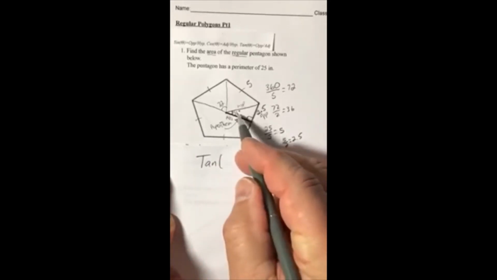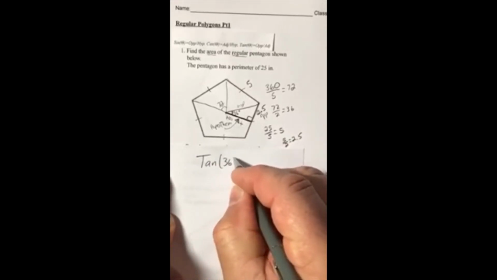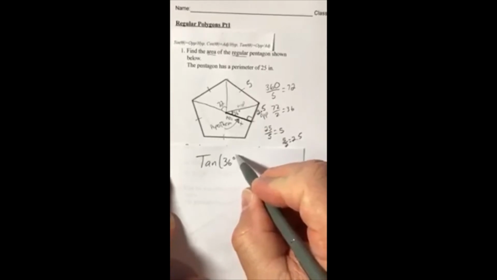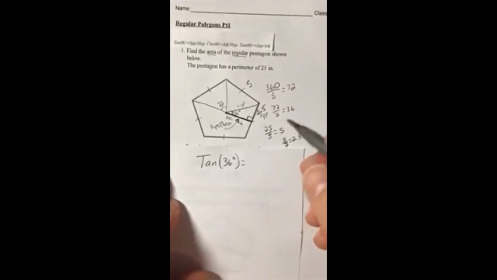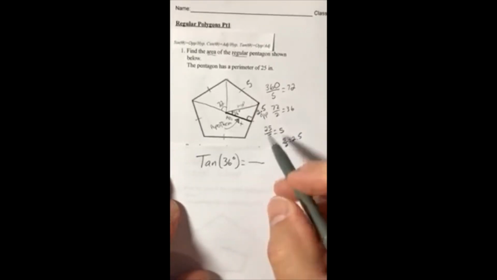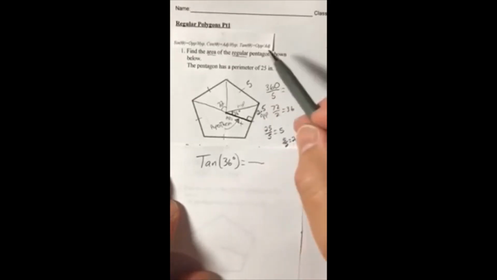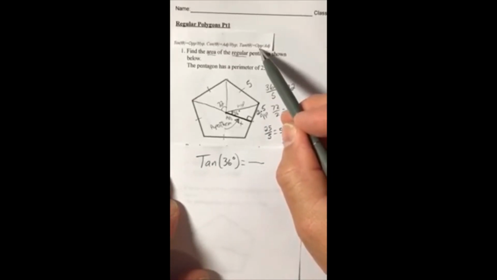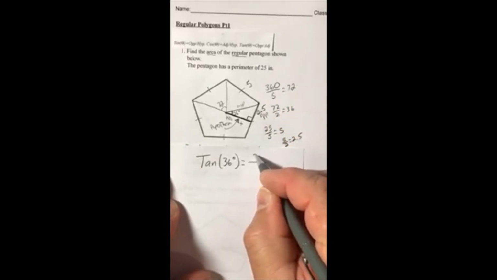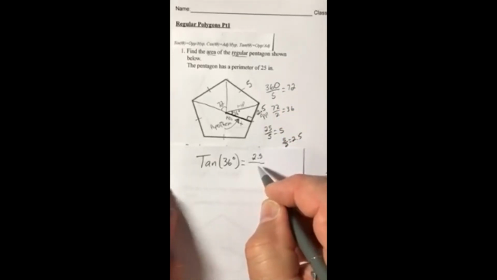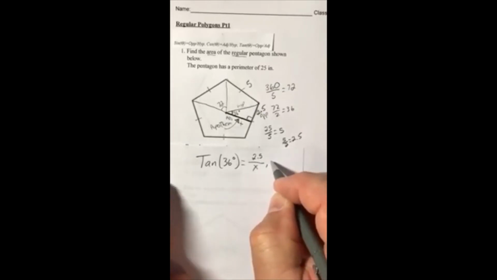And we need this acute angle. Don't forget, you must include the degree symbol when going to menu 3.1, and the fraction is opposite over adjacent. Opposite divided by adjacent, that's going to be 2.5 over x, comma x.